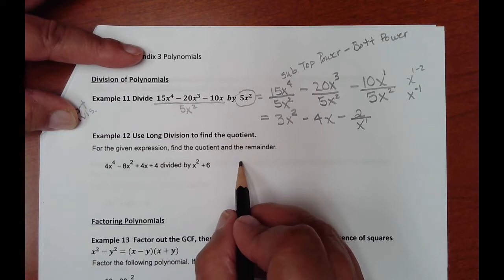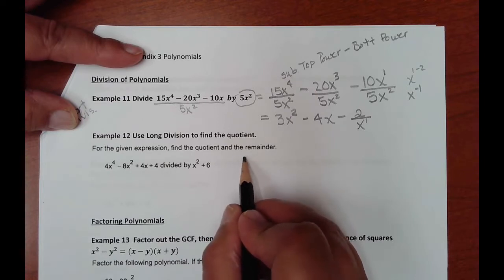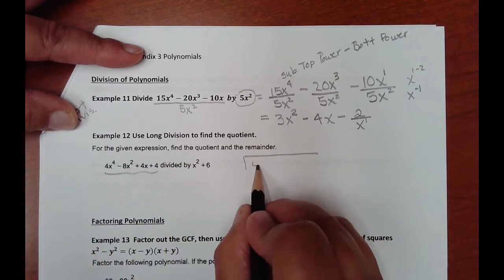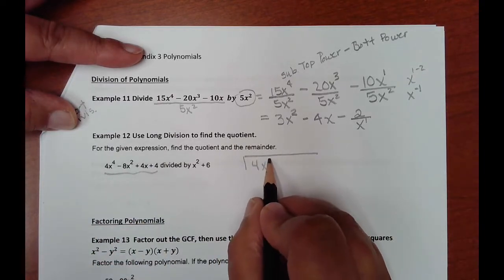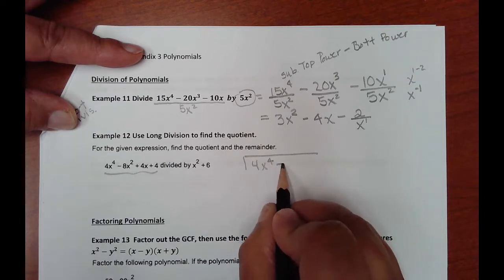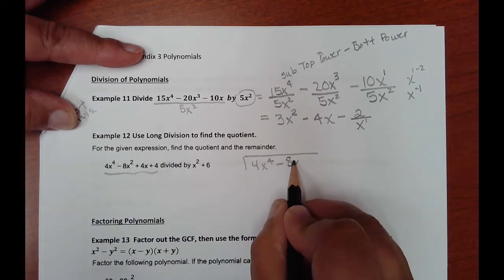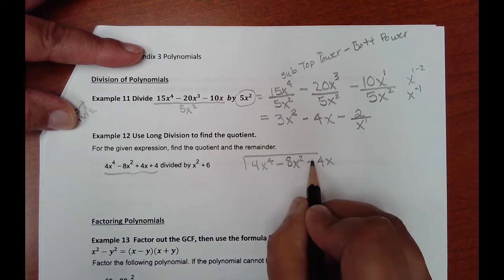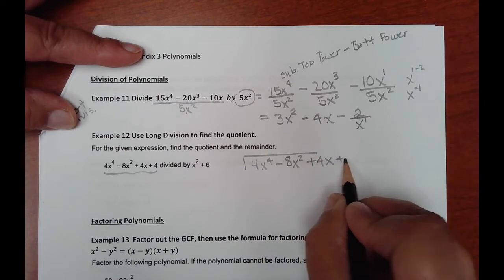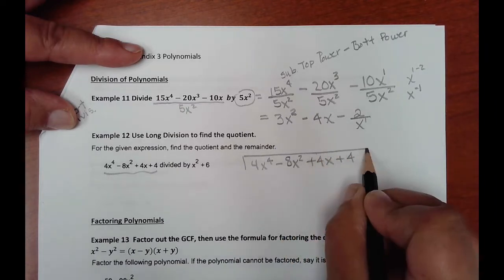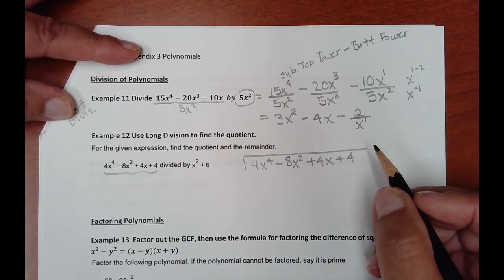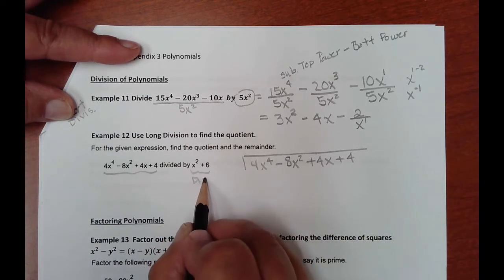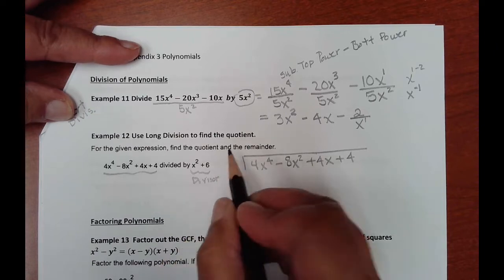Okay, so when you're doing long division, you're going to put your dividend inside this division box. And then you're going to put your divisor on the outside.